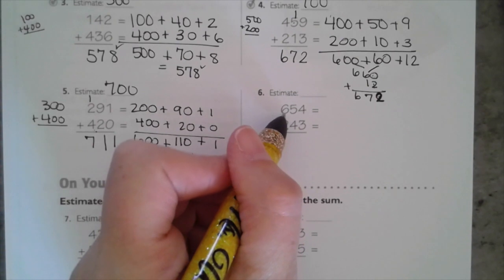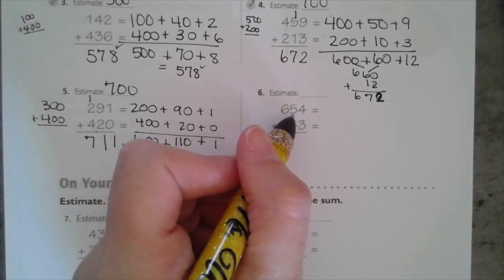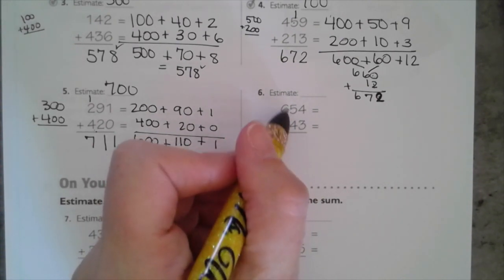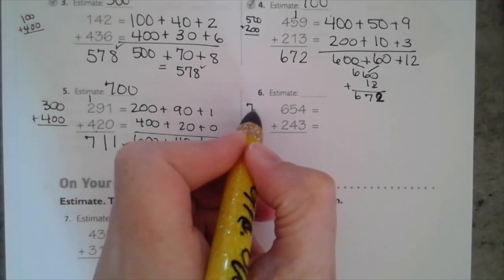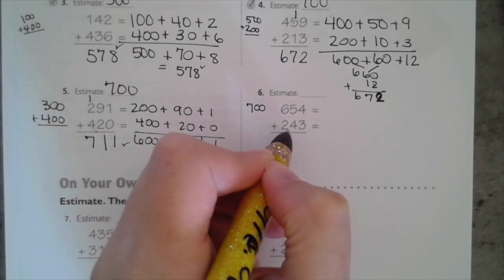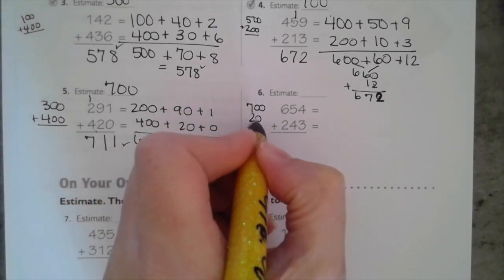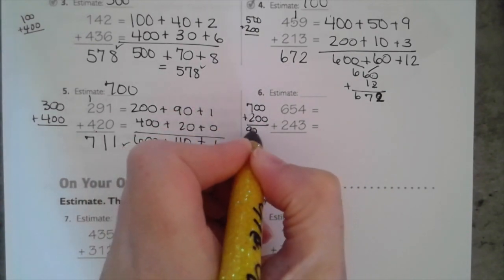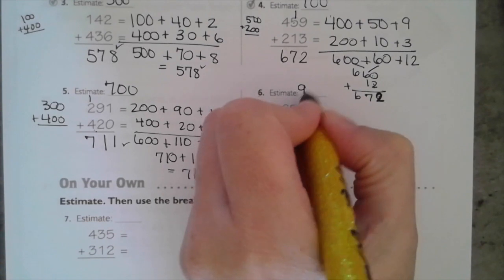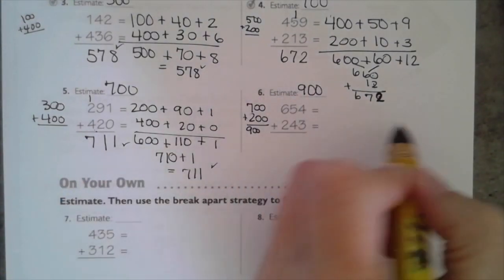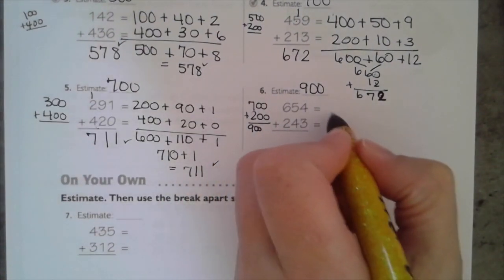Estimate first. This has a 5 in the tens place. 5 or more, add 1 more. Rounds to 700. This has a 4 in the tens place. 4 less, let it rest. Okay, so 900. I'm going to write it in expanded form.